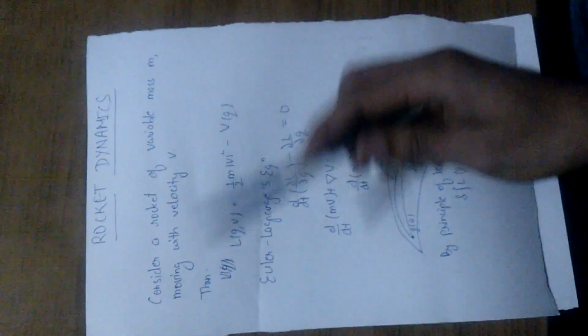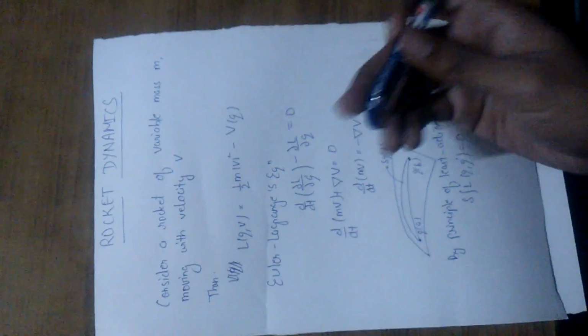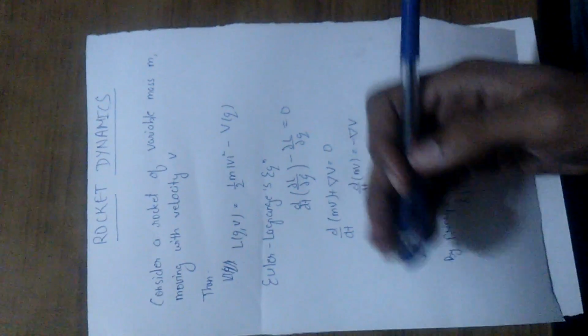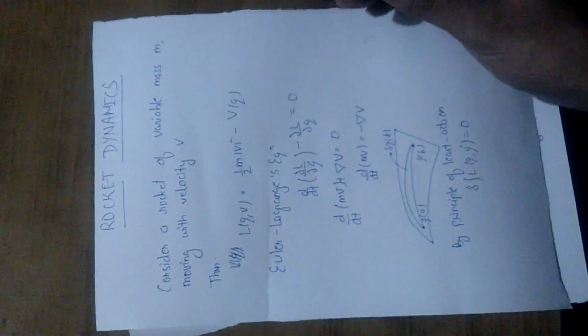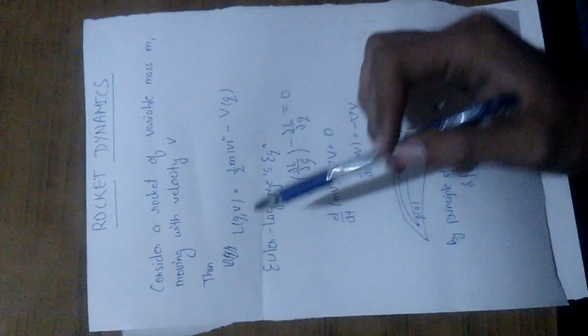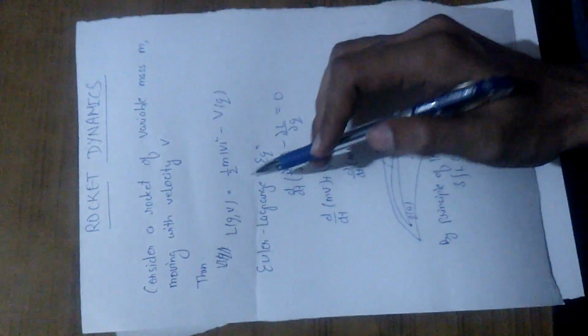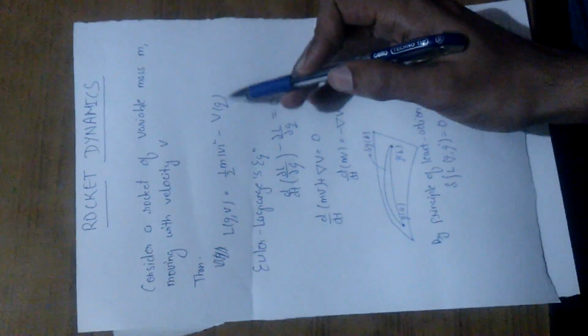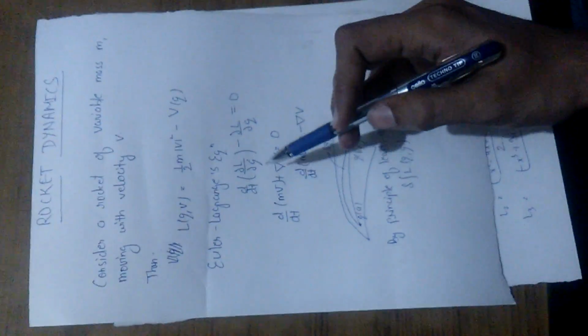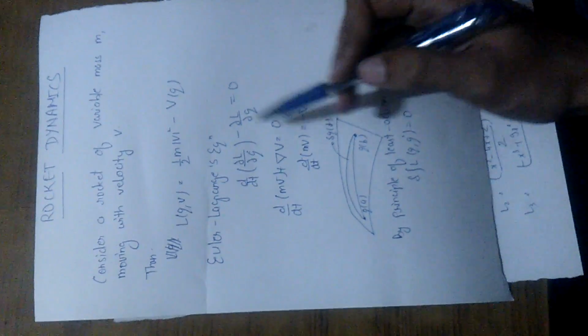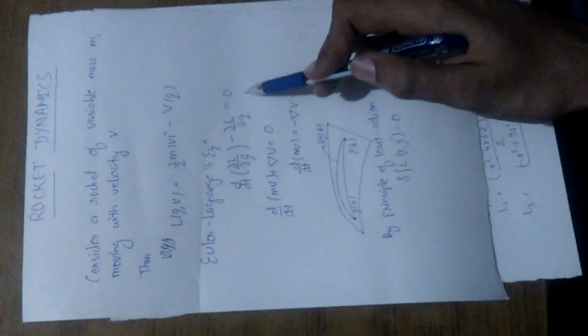Now we'll move on to the topic of rocket dynamics. We'll try to understand rocket dynamics using Hamilton's and Lagrange equations. Consider a rocket of variable mass m moving with velocity v. Then its total energy can be given as (1/2)mv^2 - V(q). By the Euler-Lagrange equation, we already know that d/dt(∂L/∂q̇) - ∂L/∂q = 0.